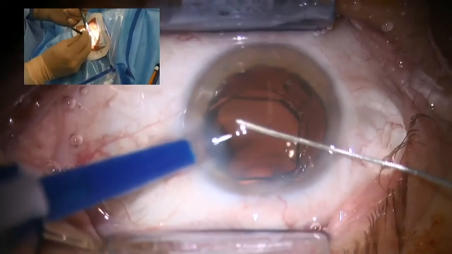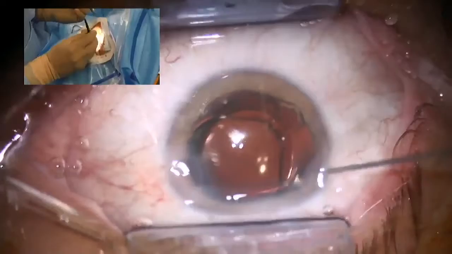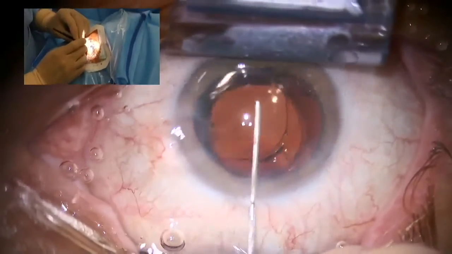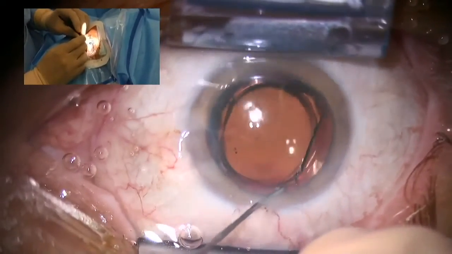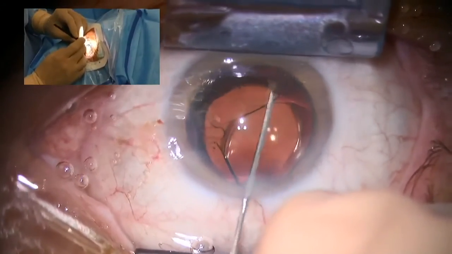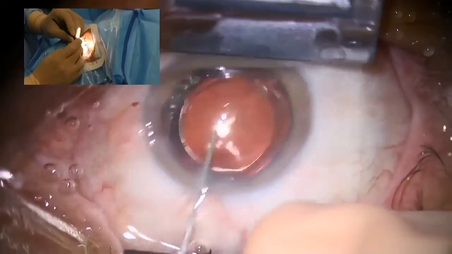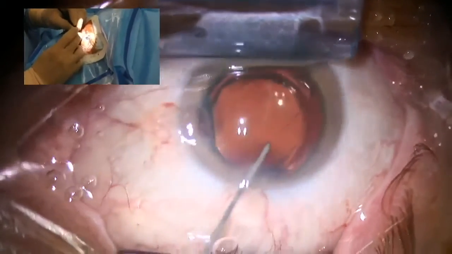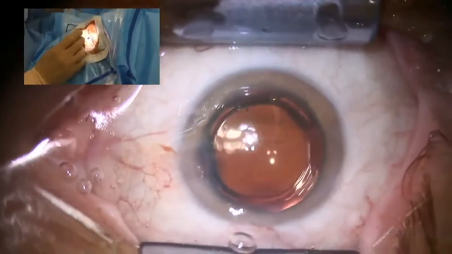I use the second instrument as a leading instrument to help the add-on lens unfold properly, and then again the positioning underneath. Here it is already. Sometimes you have no haptic primary inside, underneath the iris, sometimes 4. Here you see how easy it was to position the lens, check if every haptic is underneath.